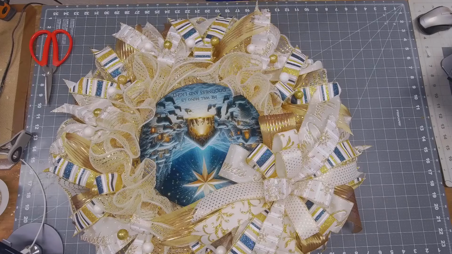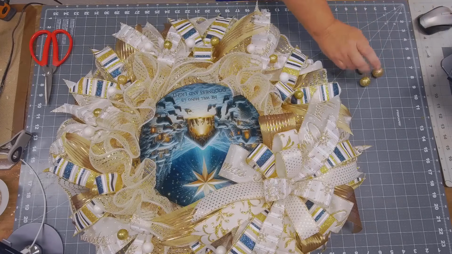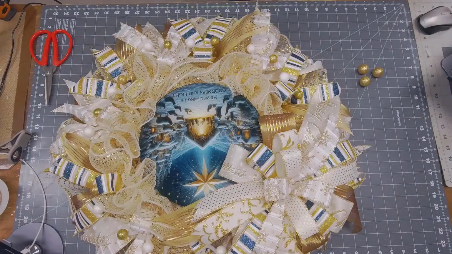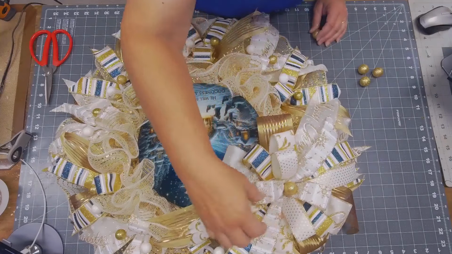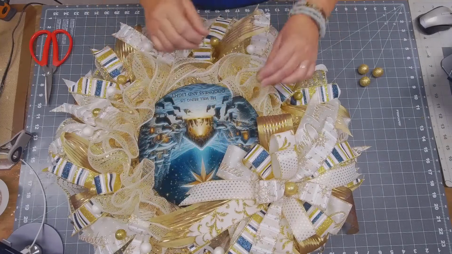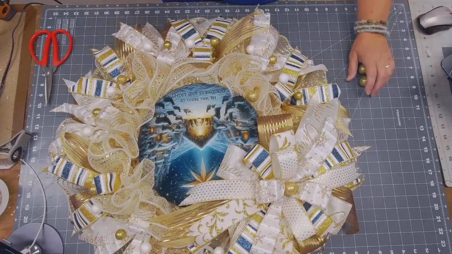Looking for the right colored glitter balls. Let's see. 1, 2, 3, 4, 5, 6. I know we want one right in the center. And then I'm thinking like right here.